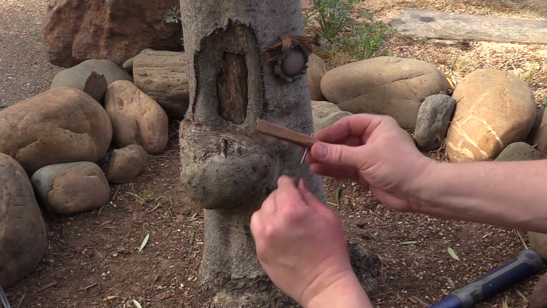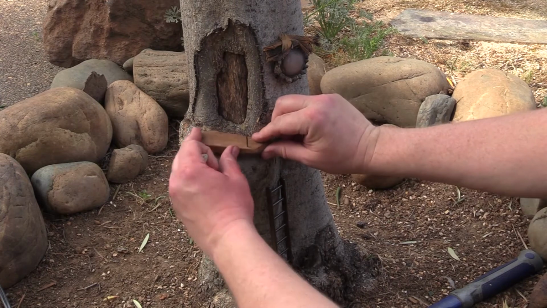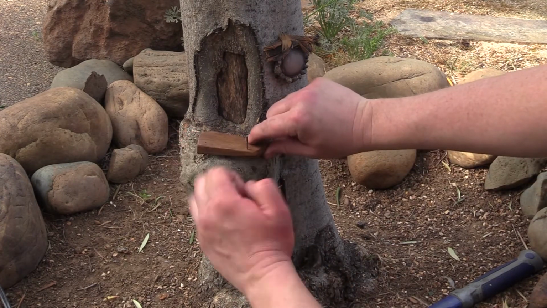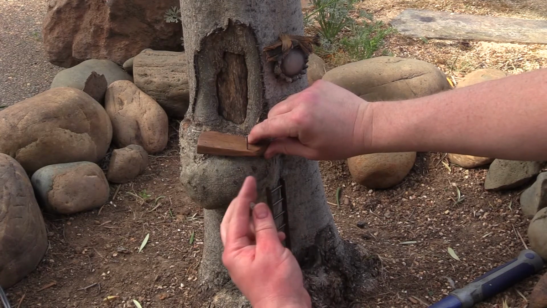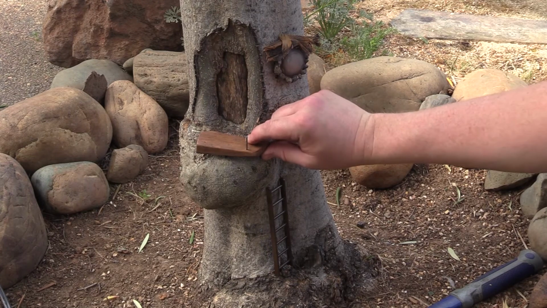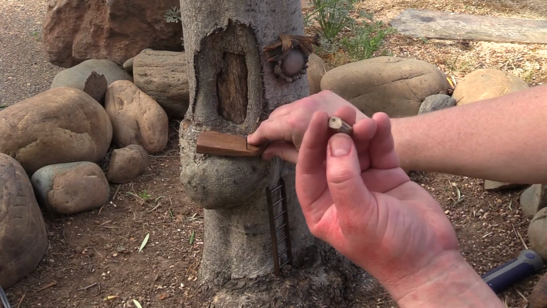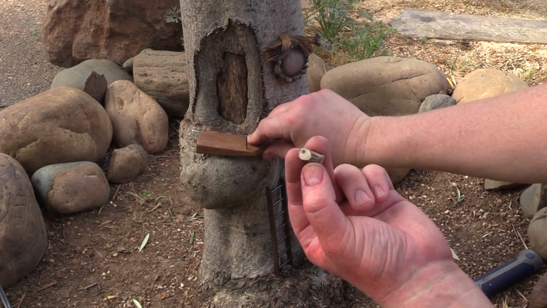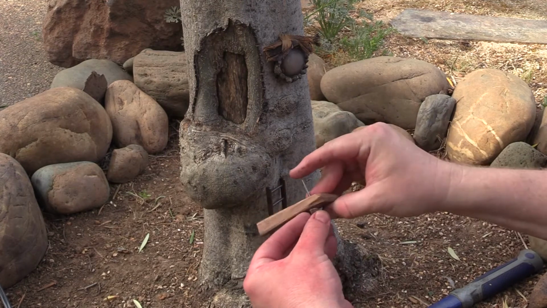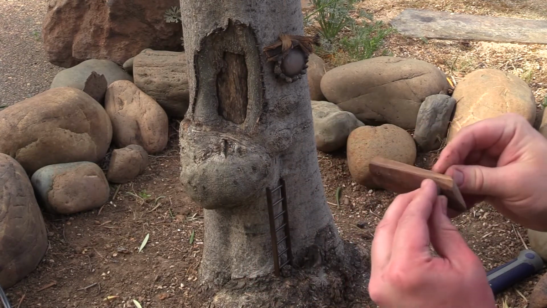I kind of pre-fit it. I know that I only want to get one nail in there. Looks kind of cool. But I also know the nail is going to come through here, so I made this tiny little twig with a hole in it, so it looks a little more authentic.